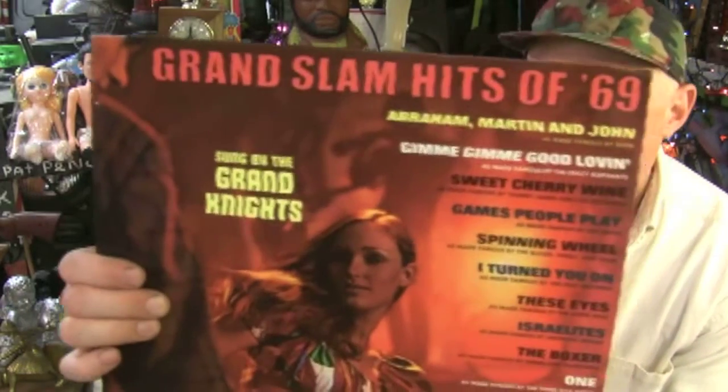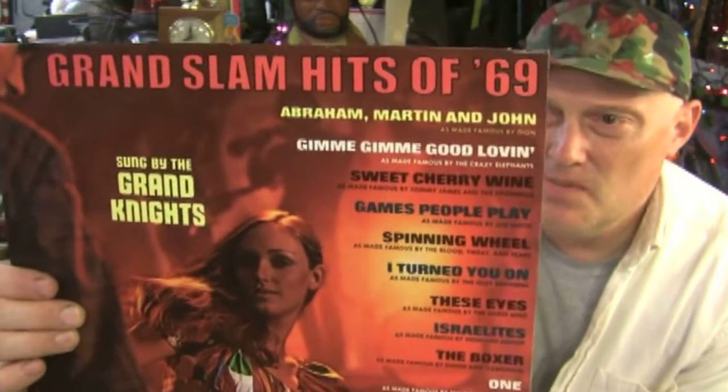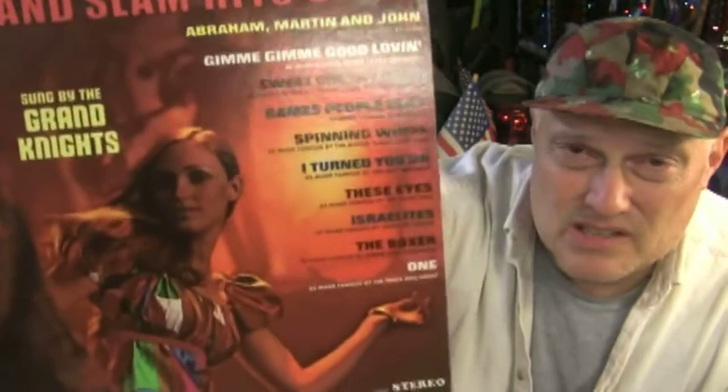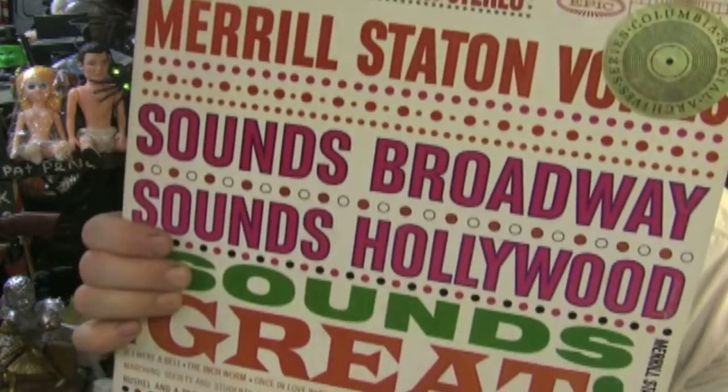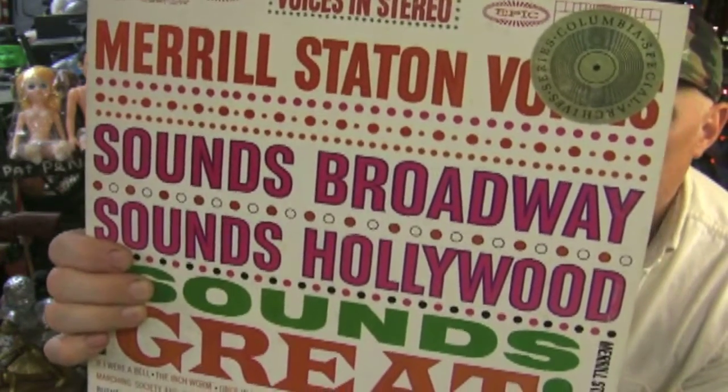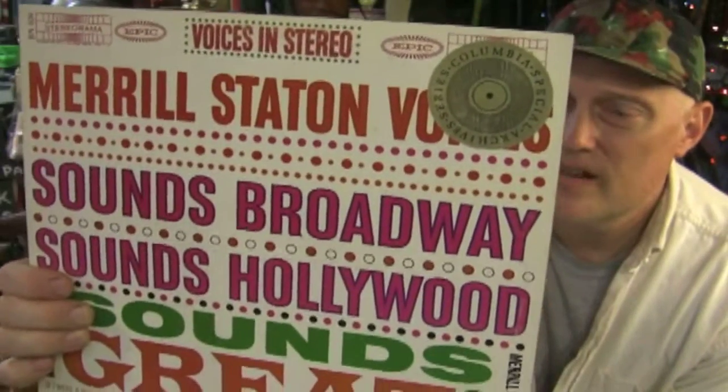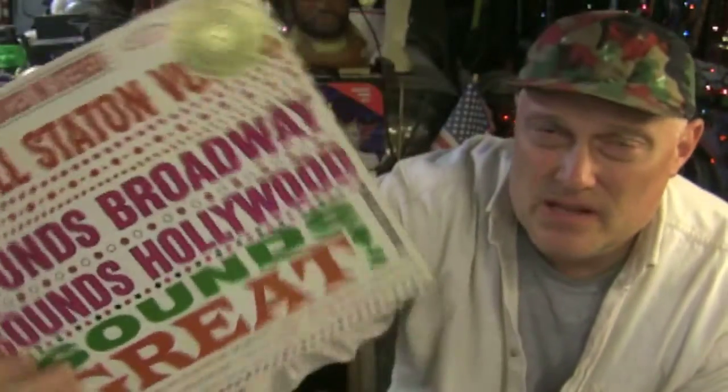Grand Slam Hits of 69. Sung by the Grand Knights. Well, I had no idea that the KKK was into 60s light pop, but apparently they are. Sung by the Grand Knight. Who are the Meryl Staten voices? Ooh, Frank Hunter arranged this? Frank Hunter, who put out White Goddess, arranged this.